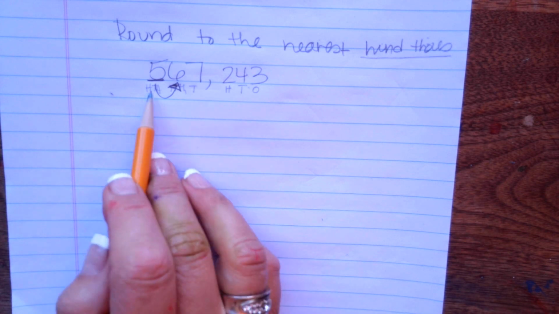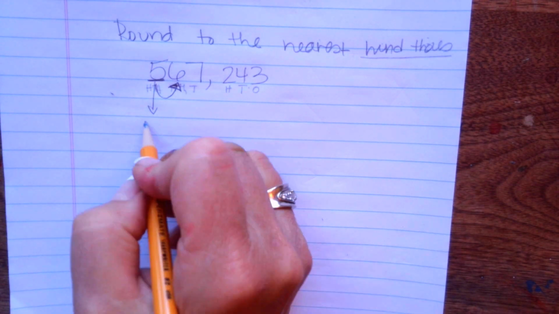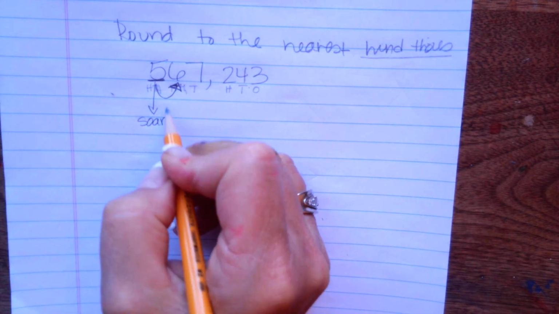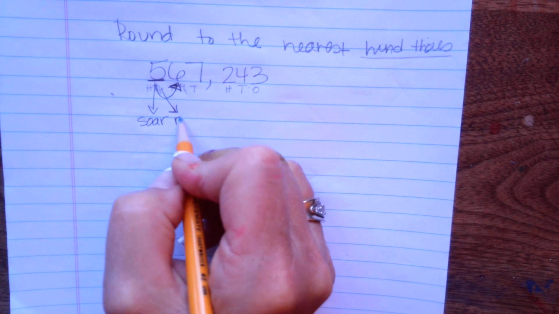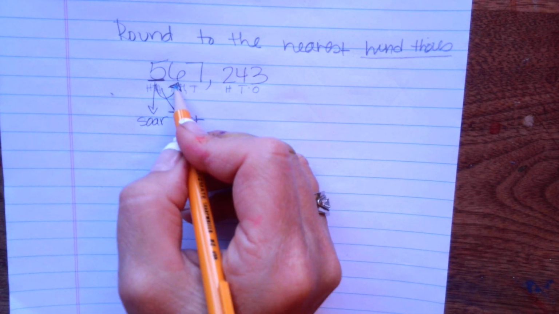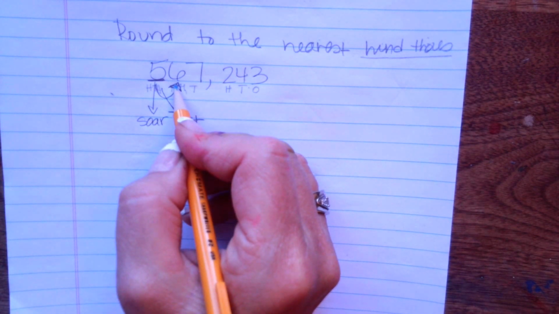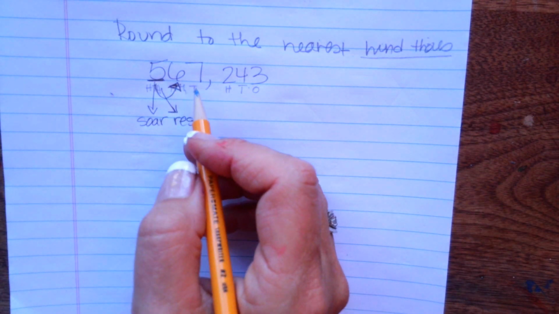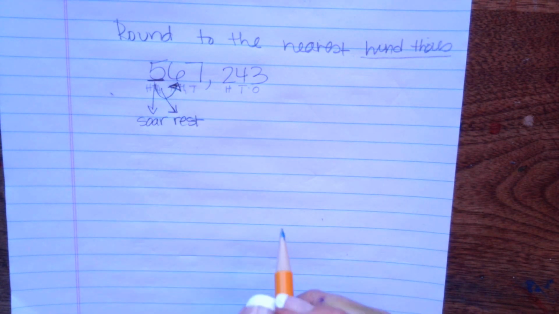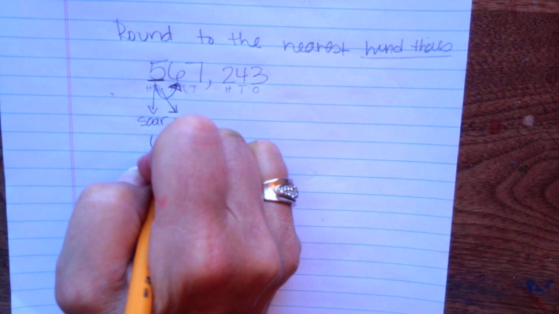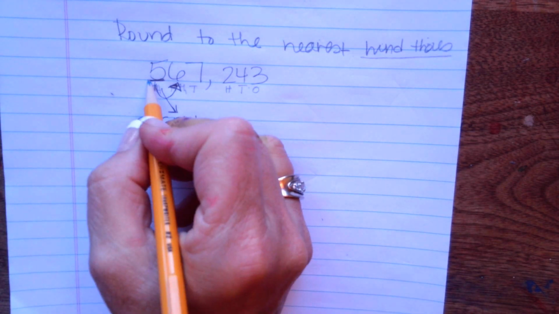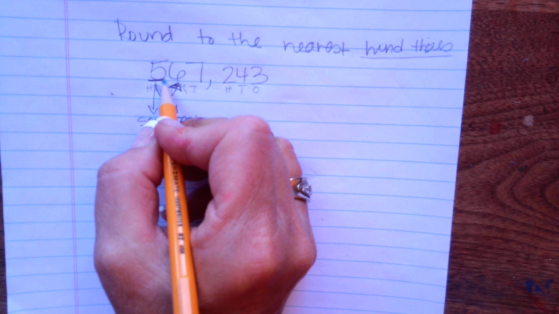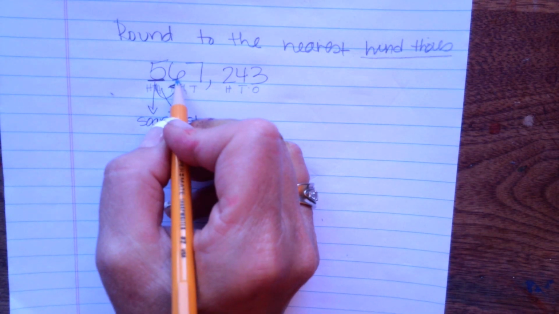So the underlined digit is the one that's either going to soar or it's going to rest. Since this number is 5 or more, this 5 is going to soar, and the only number that it can soar to is a 6. It can only go up one number, or it could rest at 5 if this number is 4 or less.